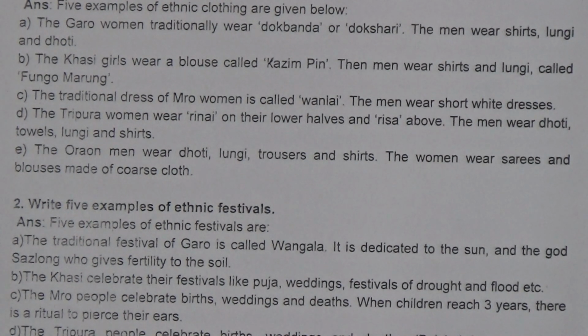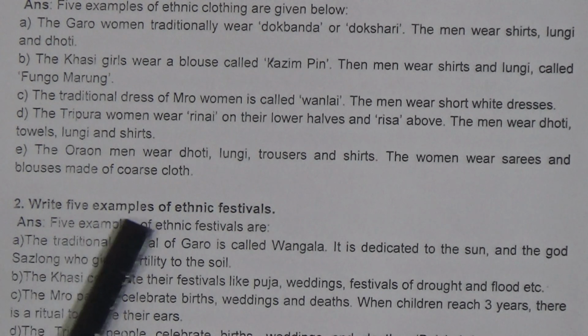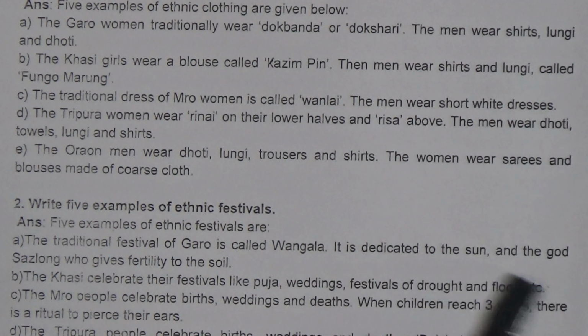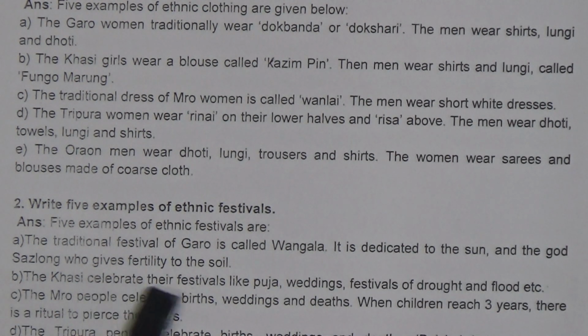Now we will go to our next question, number 2, write 5 examples of ethnic festivals. 5 examples of ethnic festivals are: A, the traditional festival of Garo is called Wangala. It is dedicated to the sun and the god Sajlok, who gives fertility to the soil.